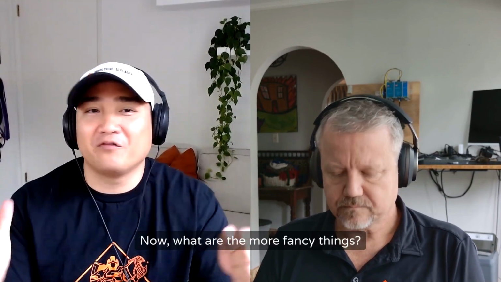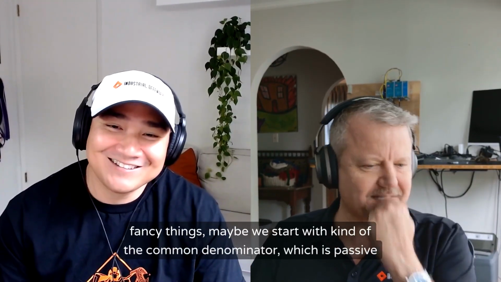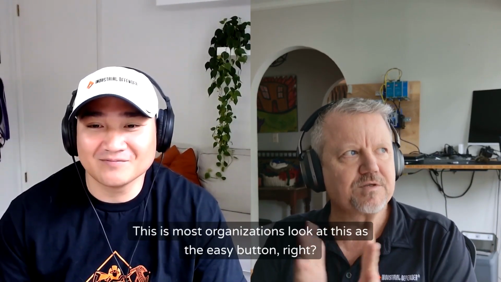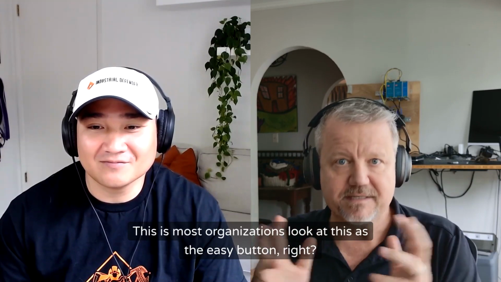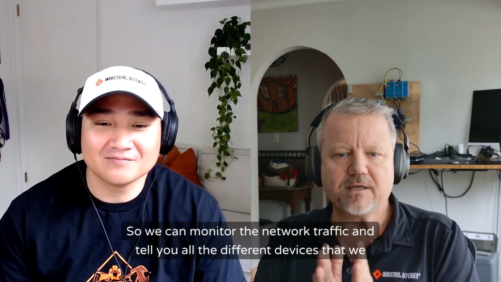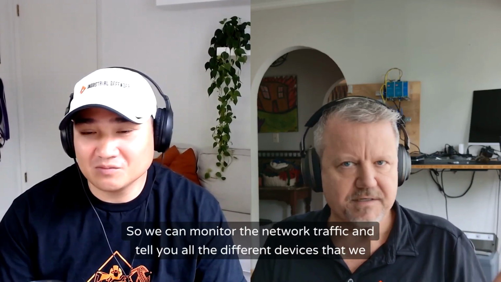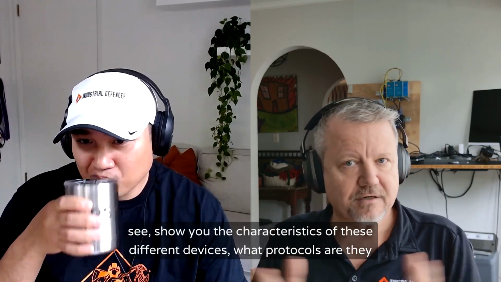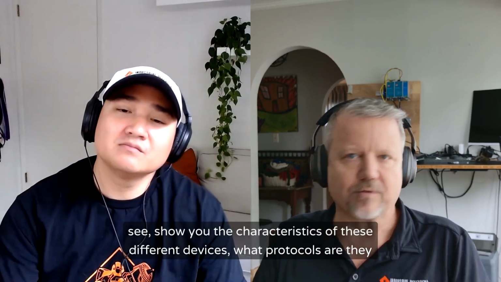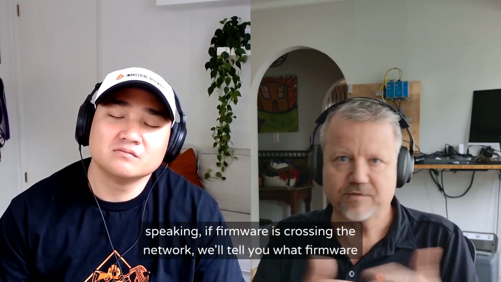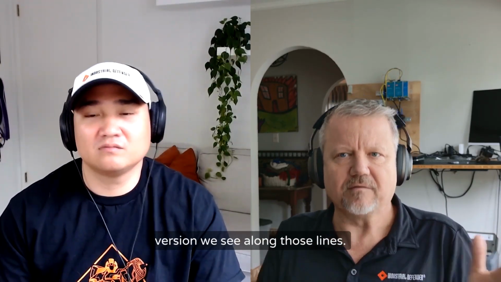Now, what are the more fancy things? Maybe we start with the common denominator, which is passive monitoring. Most organizations look at this as the easy button, right? We can monitor the network traffic and tell you all the different devices that we see, show you the characteristics of these different devices, what protocols they are speaking. If firmware is crossing the network, we'll tell you what firmware version we see.